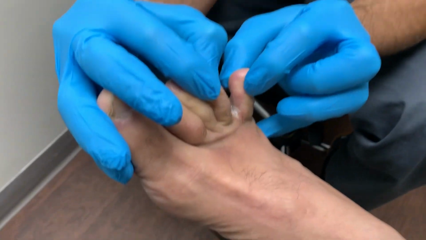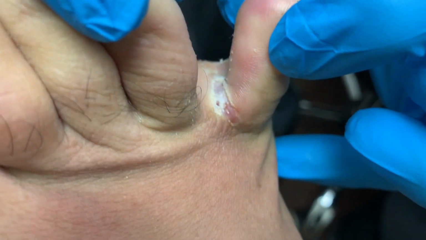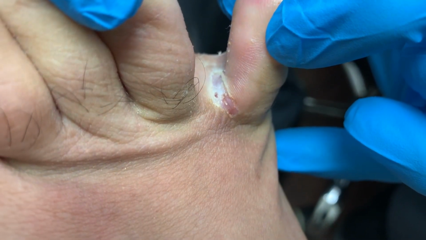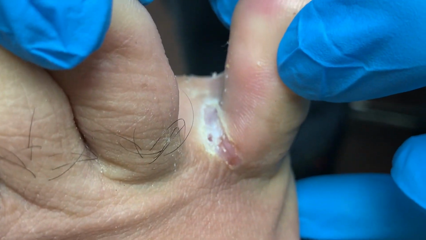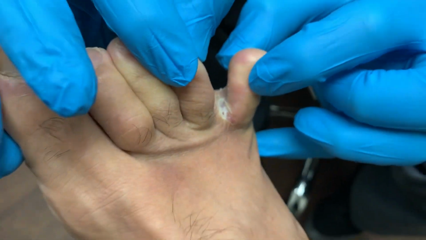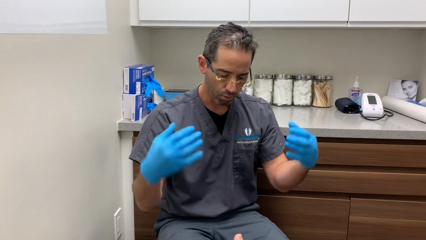Look at that hole. That hole could be a little tunnel, or what we call a sinus tract, that may be tunneling into the deeper subcutaneous tissue. What I'm going to do today is trim all that to see if there's an ulceration underneath. If there's none, great. Then we'll implement local wound care. We'll go through a strict protocol to make sure that this heals with no further complications, and that's it, which is what I'm hoping for.